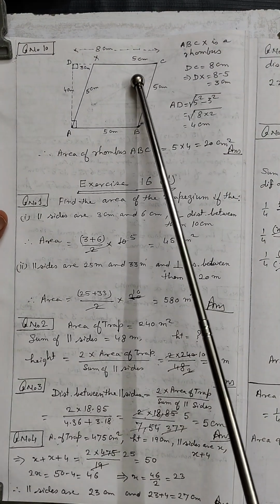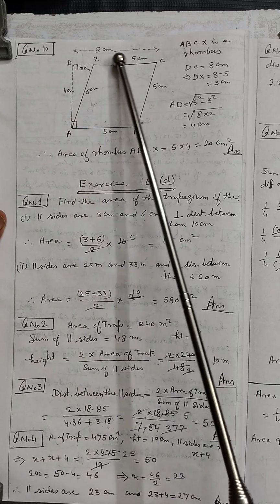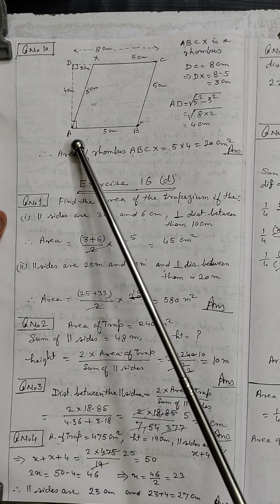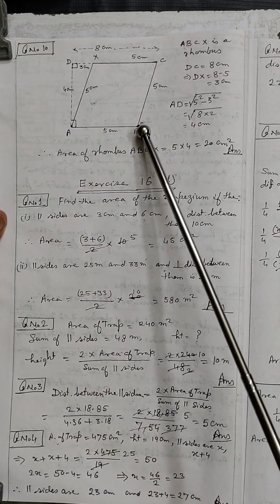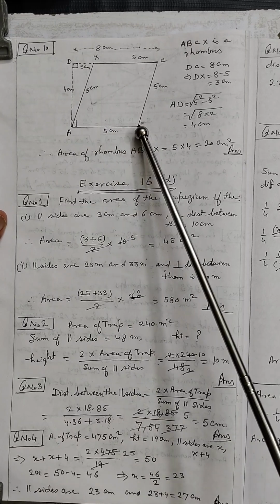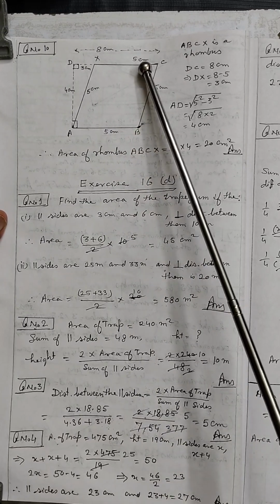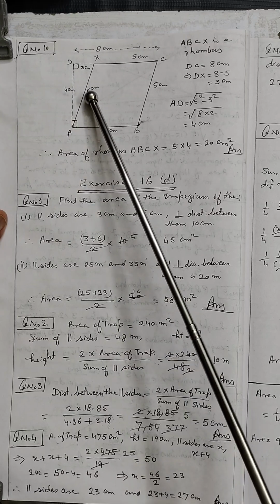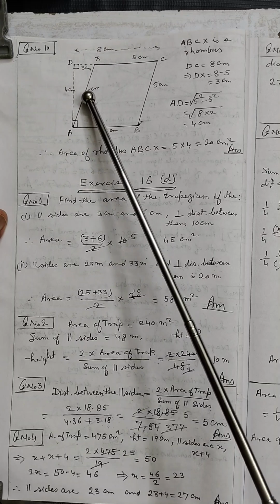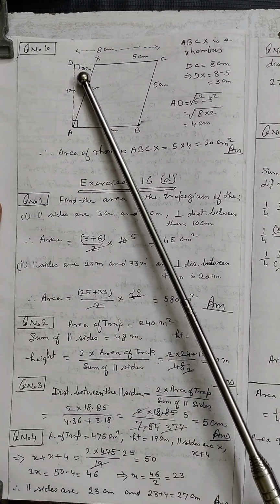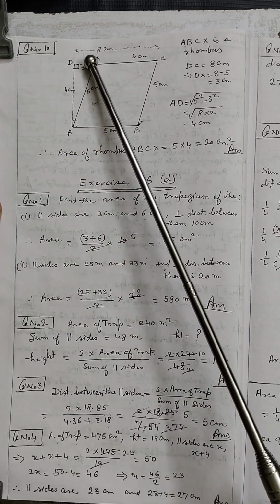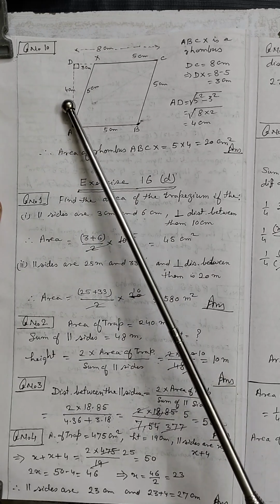Now you see here, CD is given, that is 8 centimeter. This is 5 centimeter. AX is 5 centimeter. Here BC is also 5 centimeter. AB is also 5 centimeter, means the sides of the rhombus are each equal to 5 centimeter. So this is 3, 4, 5. This is the Pythagorean triplet, as you know. So once it is given that it is 3 and 5, you can easily find out the AD. That is square root of 5 square minus 3 square, that will be equal to 4.